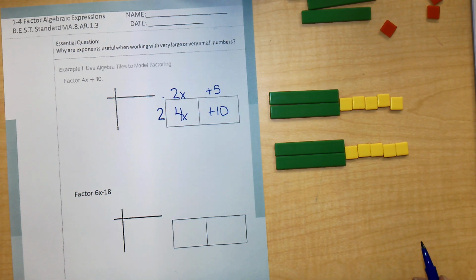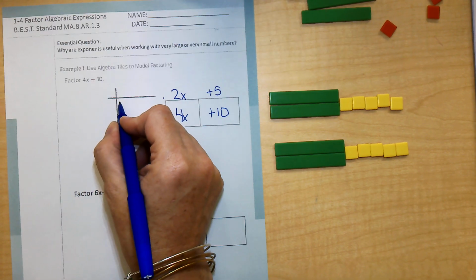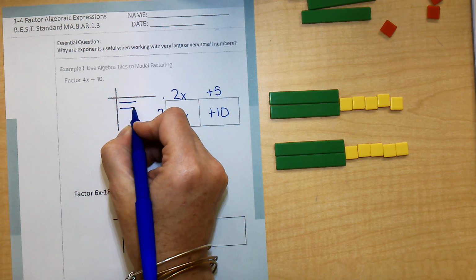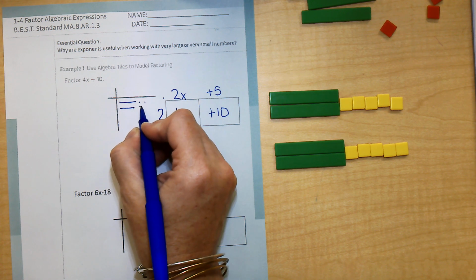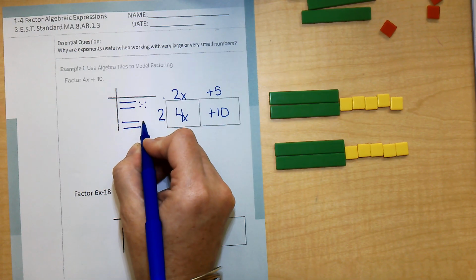So we're going to do that in our pictorial model. So we had 2x plus 5. 1, 2, 3, 4, 5. We had 2 groups of that. 2x plus 5.